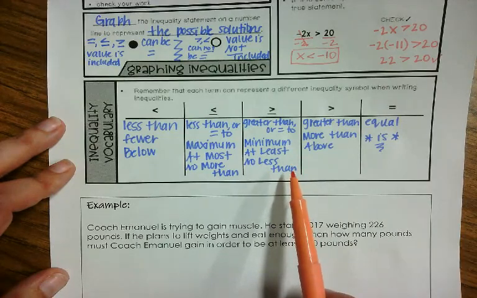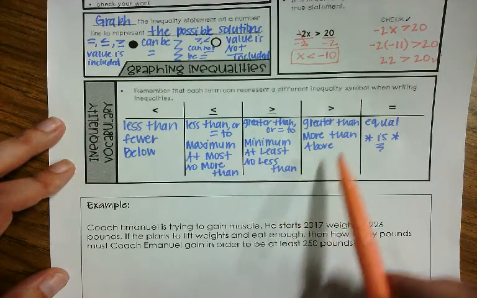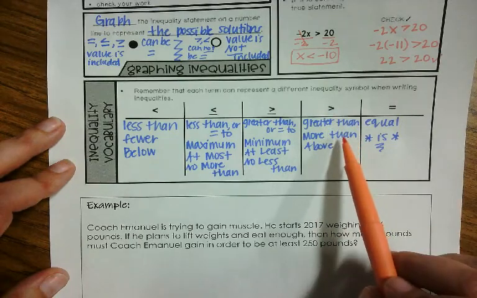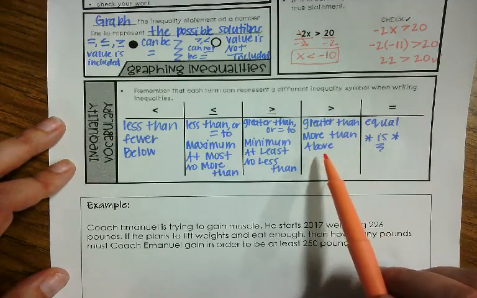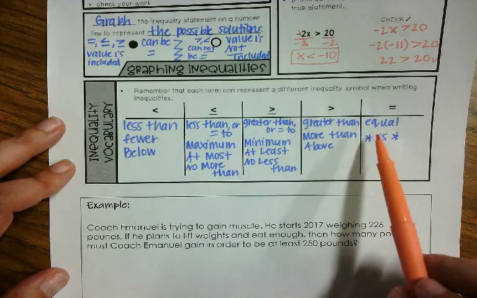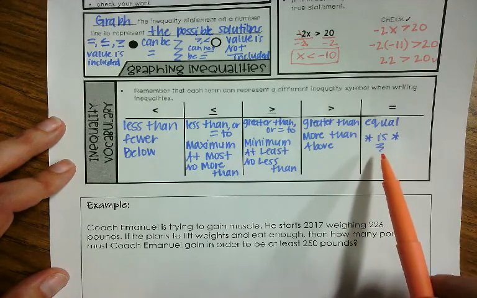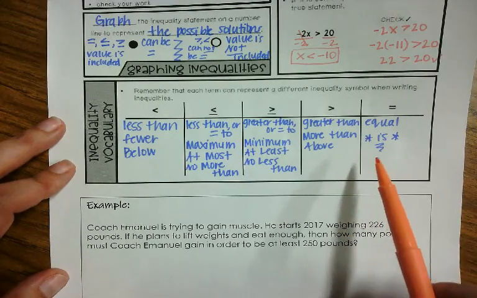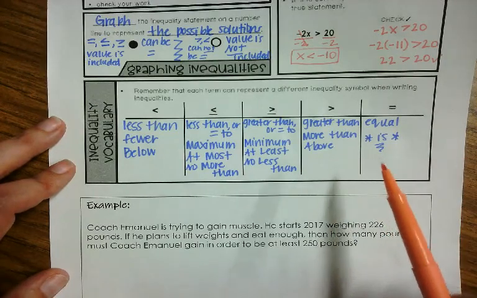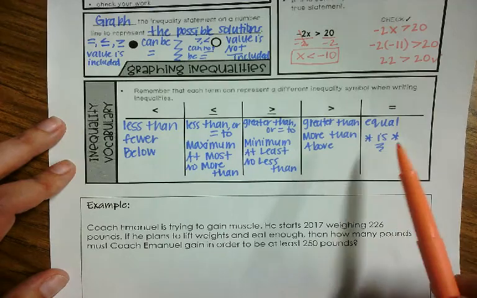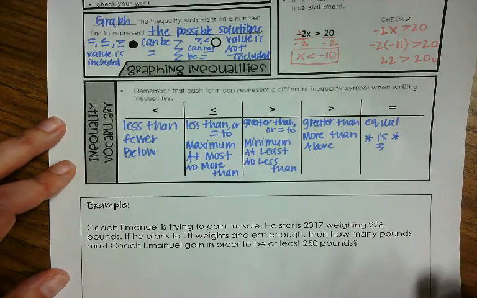These are just some examples. There are other words also. For greater than, you might see more than or above. And then for equal, you might see the word equal. And then the one that sometimes gets forgotten but that we see frequently is the word is. For example, 2 plus 3 is 5. Is a synonym for equal in math.